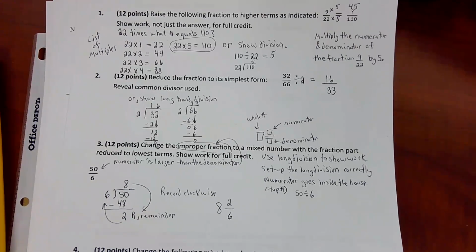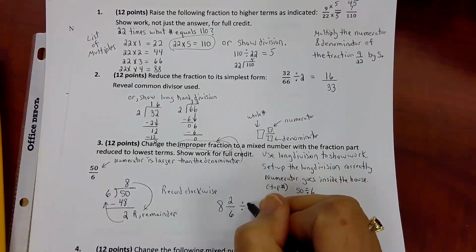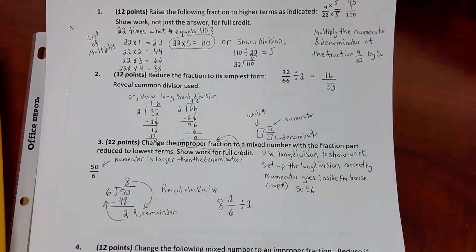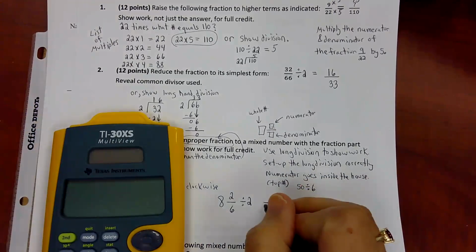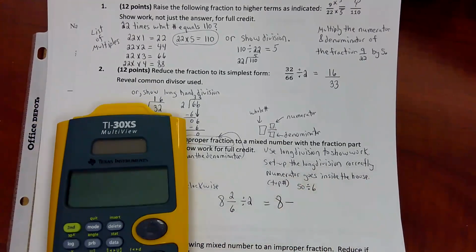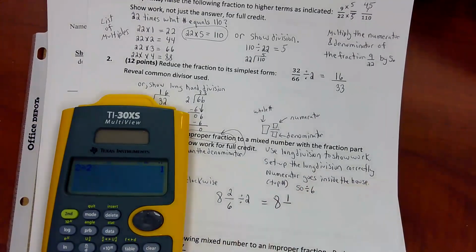And then that can be reduced by 2. Well, the 2, 6 is even, and the 2, 6 can be reduced by 2. So don't forget your 8, the whole number, but 2 divided by 2 is 1, and 6 divided by 2 is 3.